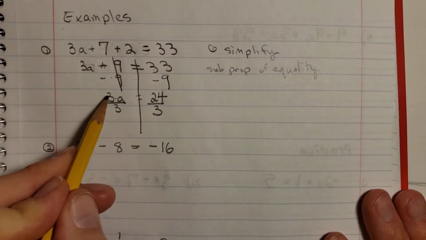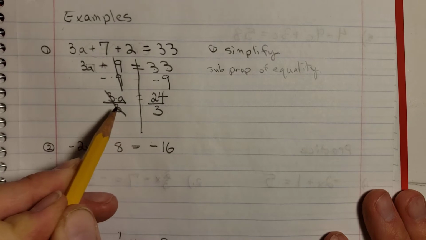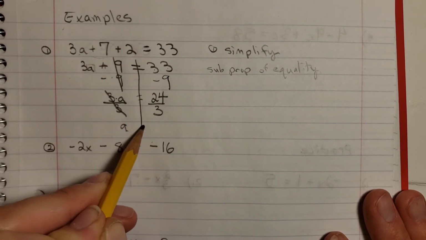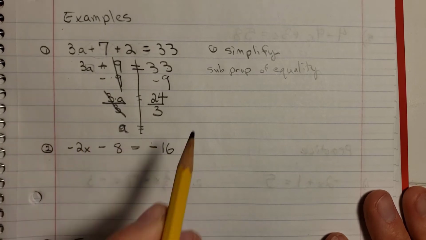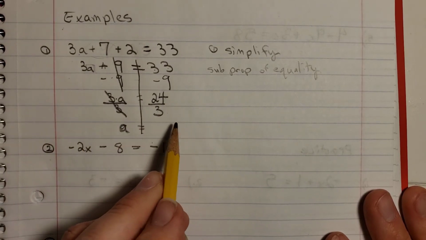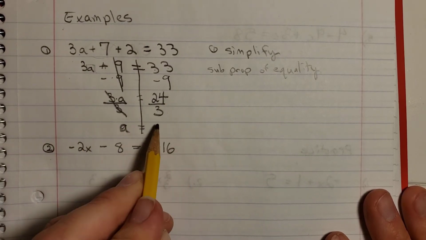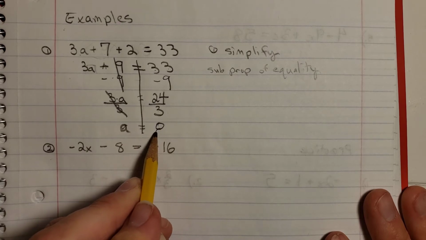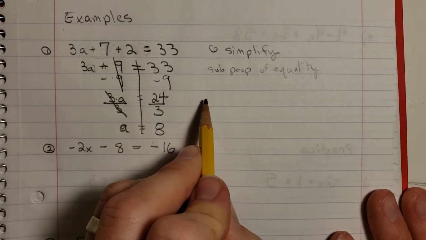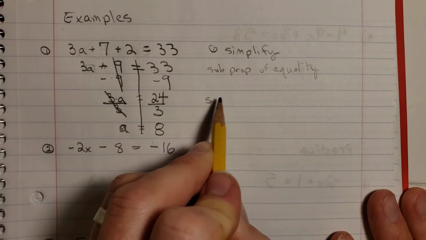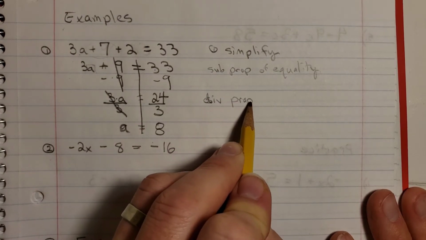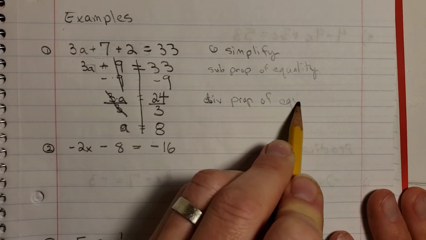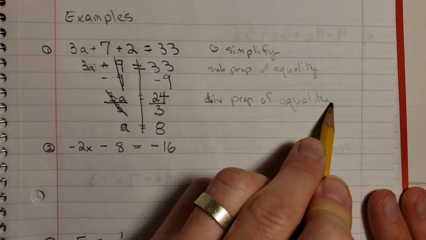3 divided by 3 equals 1. So we get 1a. We don't have to put the 1, identity property. Then we have 24 divided by 3, which gives us 8. Almost said 6. Anyway, so then we used the division property of equality.